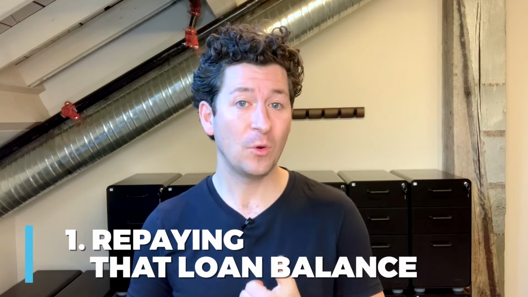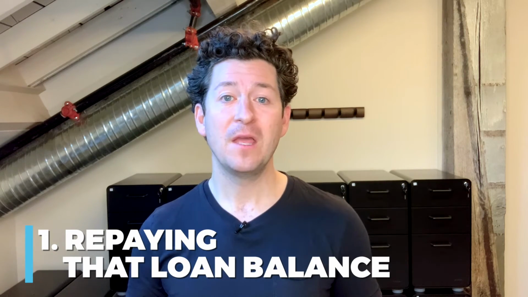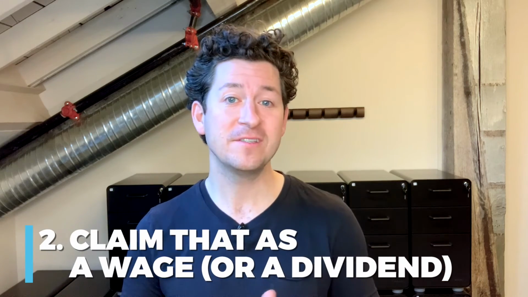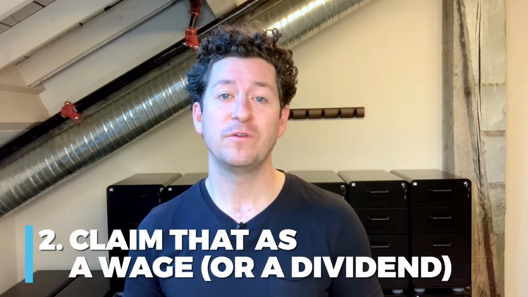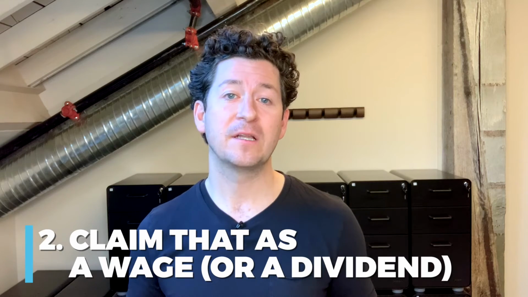So the ways to avoid that are to repay that loan balance, which is the number one way to do it. But the number two and number three ways are to claim that as wages or claim that as a dividend. So you've pulled money out of the company, and we need to claim that as your personal tax income. All right, so now we understand how to avoid that tax issue, that double taxation issue, by either paying back the loan, taking that income as dividend income, or taking that as salary income.